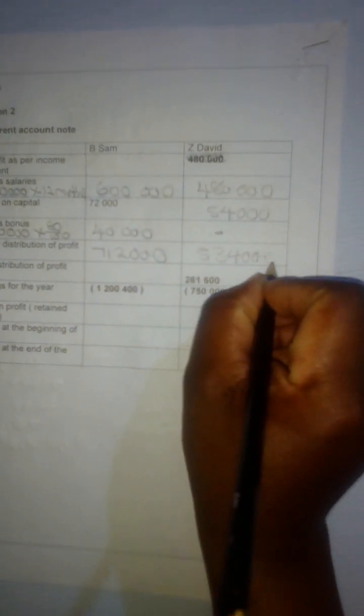Okay, let's go back to our calculations. For BSAM, it's actually 712,000. For Z David, my calculator is saying it's 534,000. Okay, this is the primary distribution of profit.